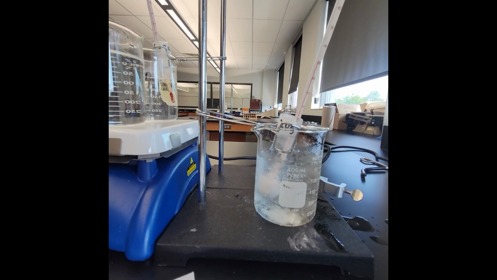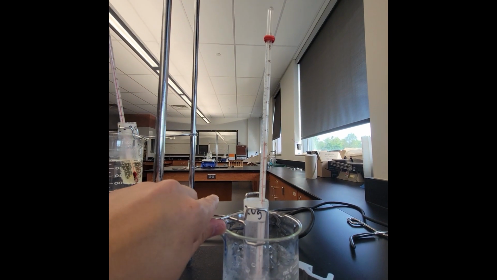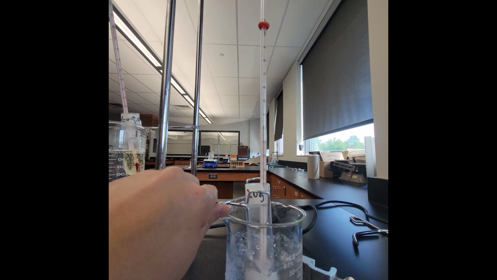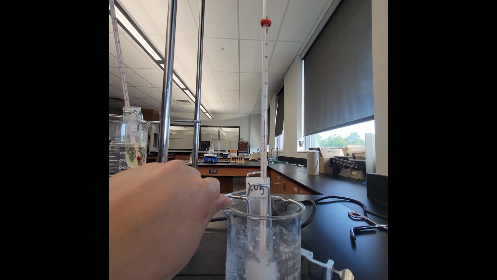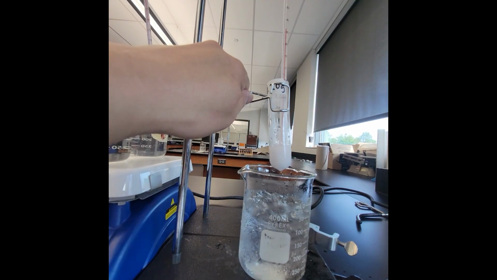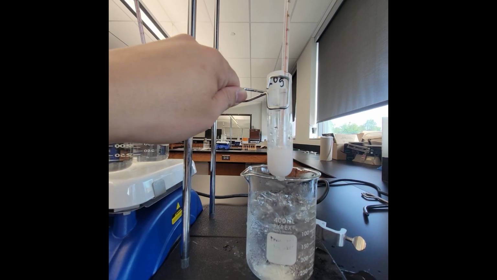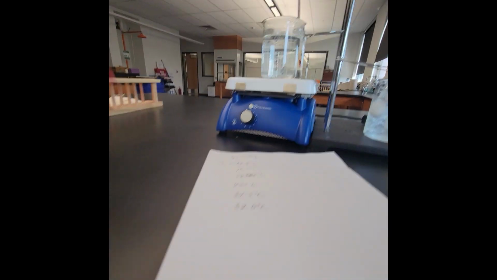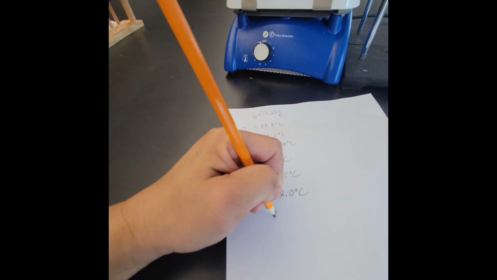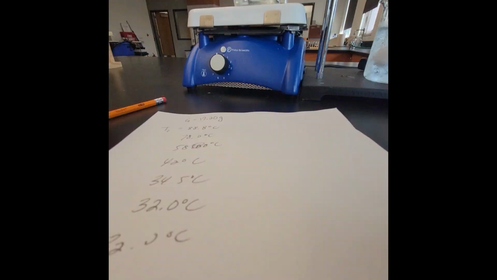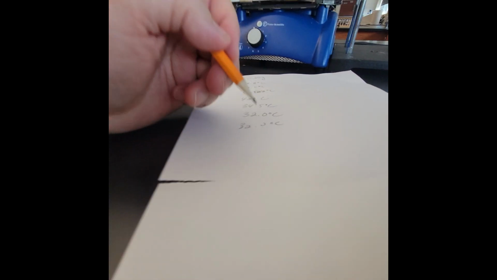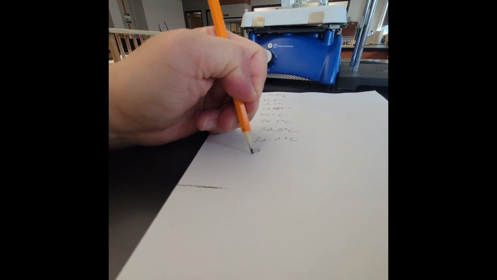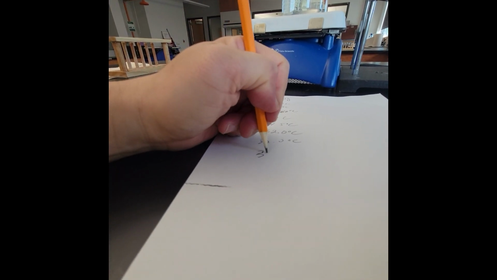I had to add more ice, and while it was doing that, it's still at the 32, and we can see that it's already starting to solidify. It went up a little bit, maybe because I keep taking it out.